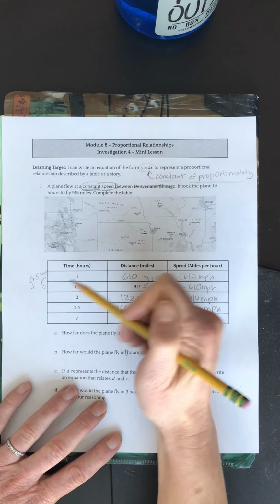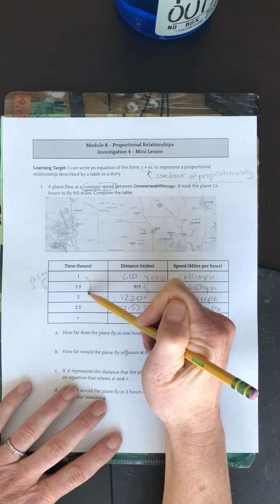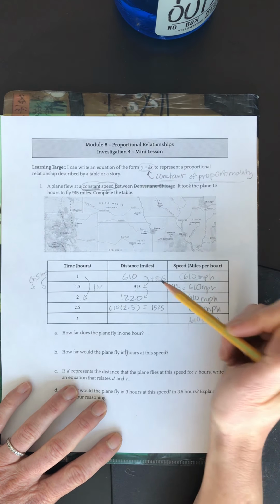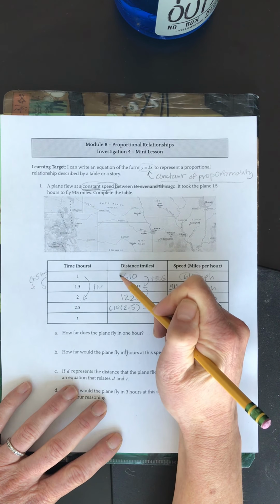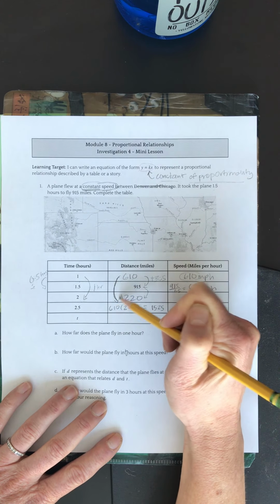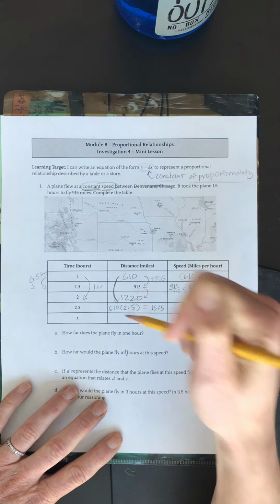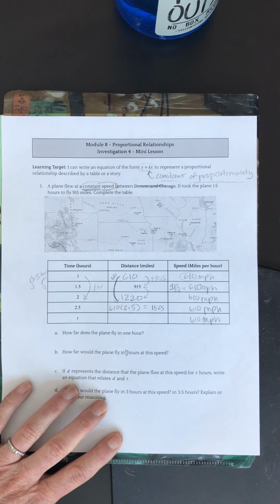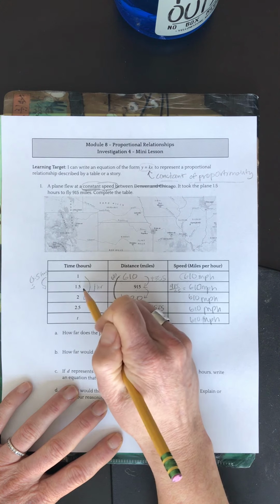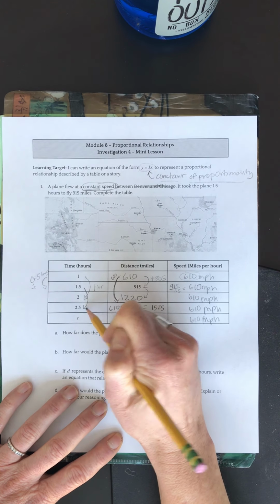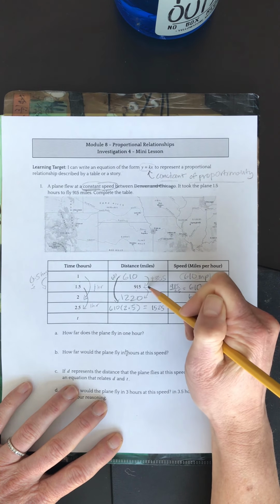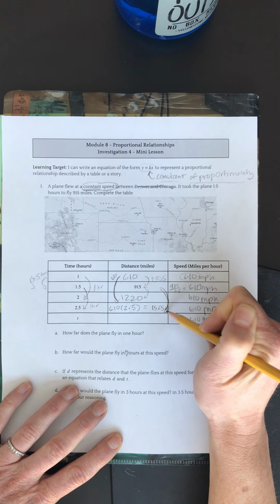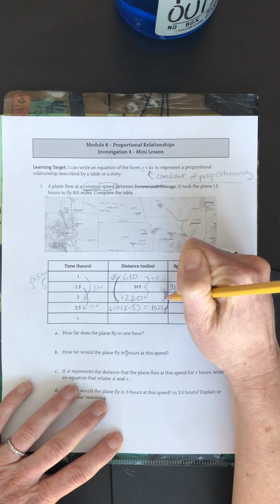And again, if I look even further, if I look from here down to here, I notice I've gone up in 1 hour, and from here to here, the difference between 610 and 1220 is 610. And I could see the same thing down here, like this distance right there is 1 hour. And if I find the difference between 915 and 1525, it's going to be 610.